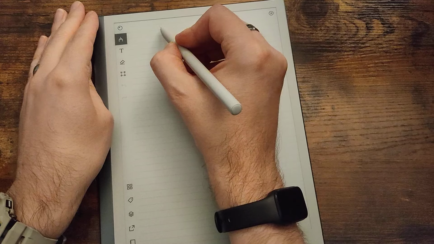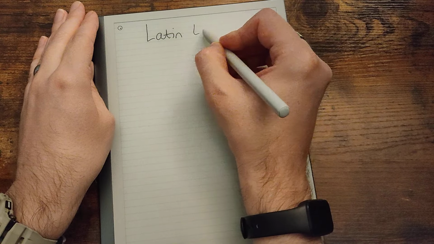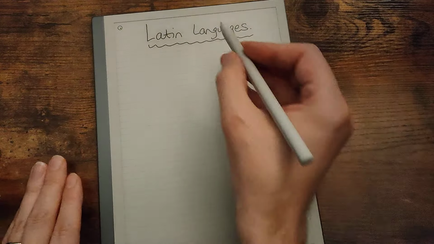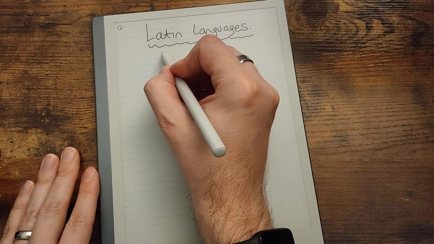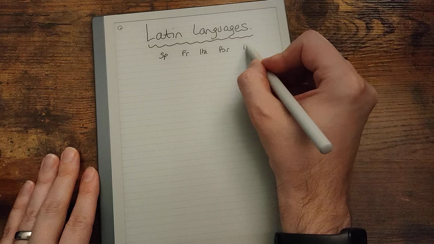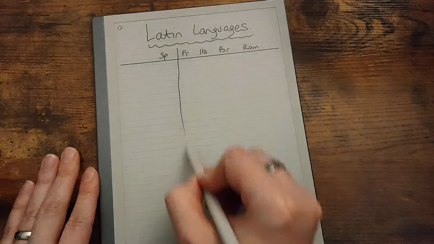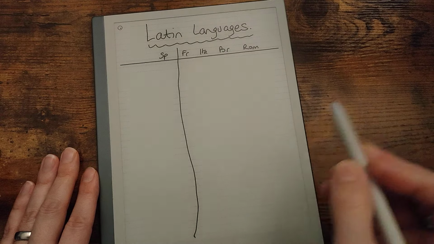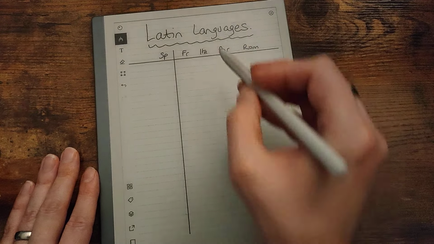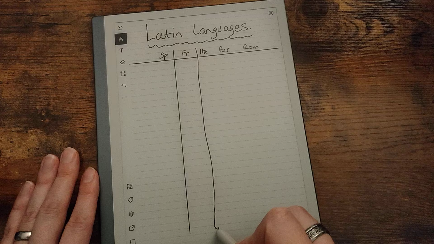Okay, so we're going to do a language comparison, and they are the Latin languages. So we'll have a little word here, and then we'll start off with Spanish, French, Italian, Portuguese, and then lastly Romanian. Normally it straightens out. Even that wasn't straight enough. It's been weird today.